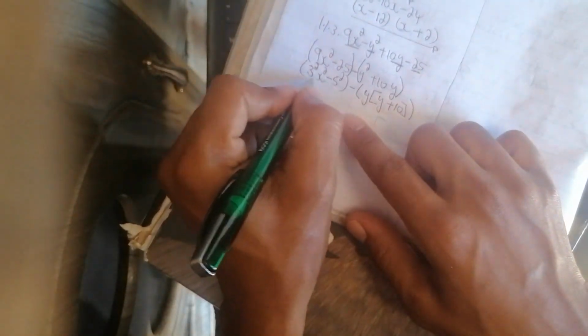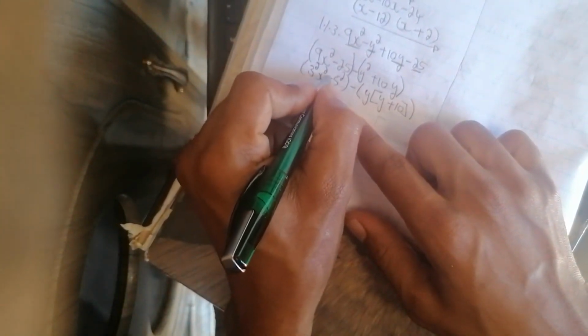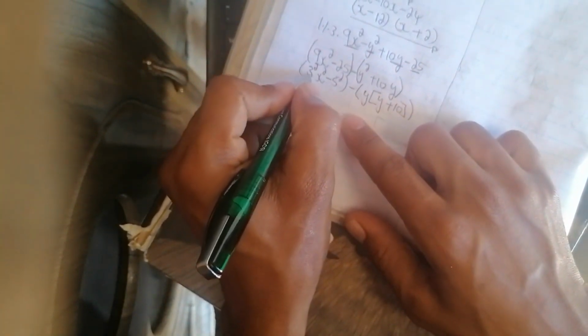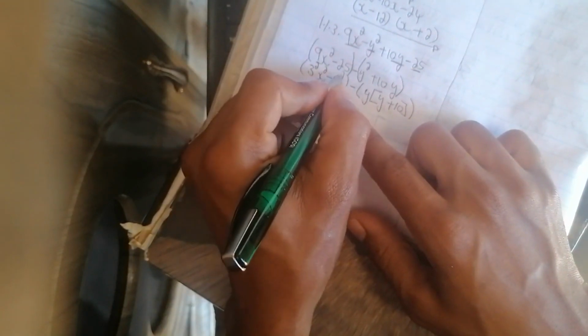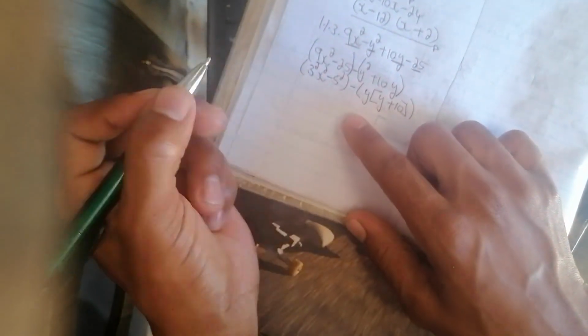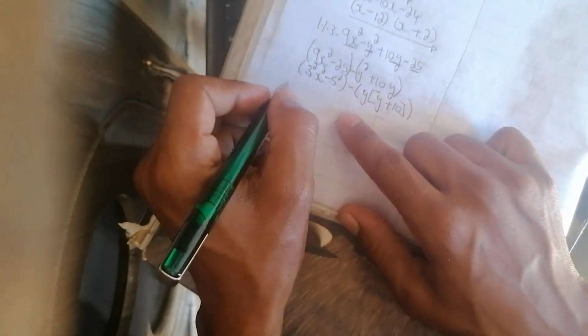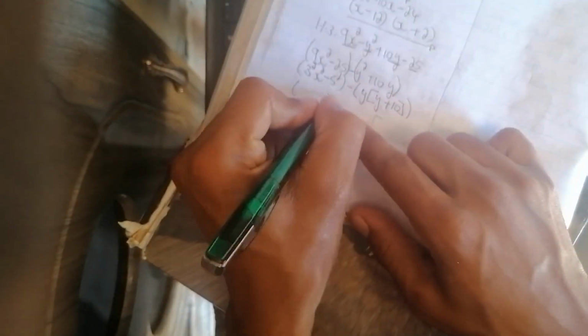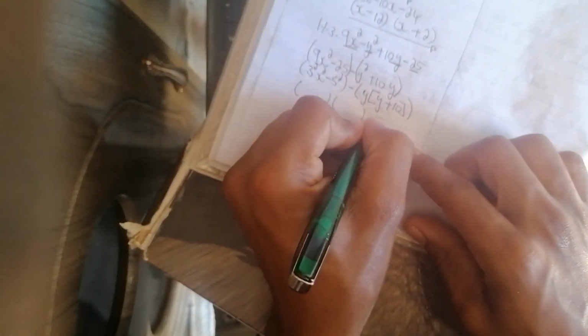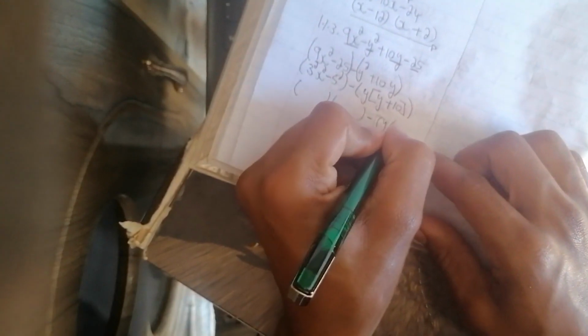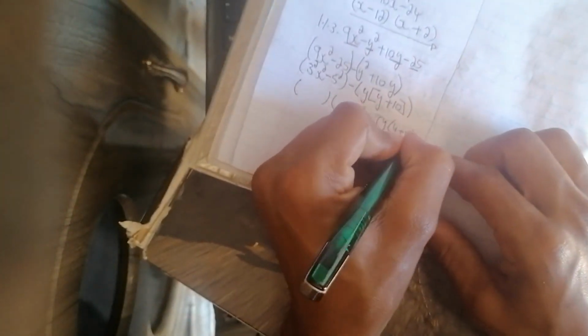Something worthy of noting: in here, check what is happening, because you have a minus, and this is a perfect square because it is squared, and this is also a perfect square because it is squared. Therefore, what you will do there is the following: minus y plus 10.